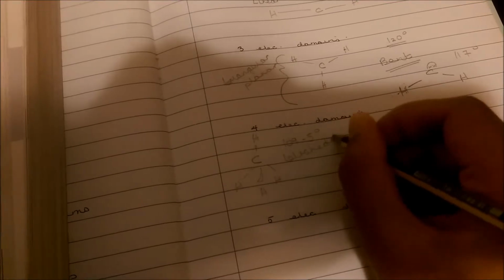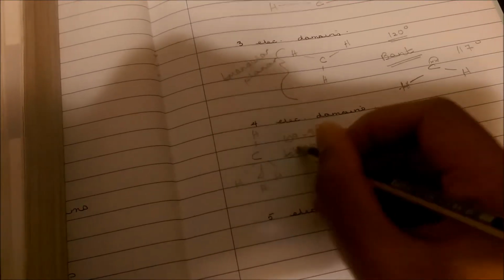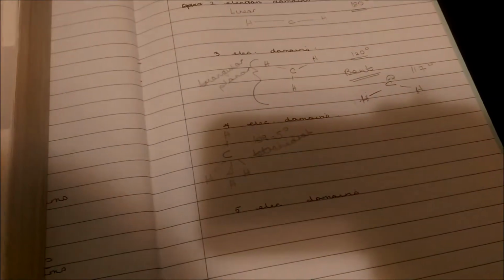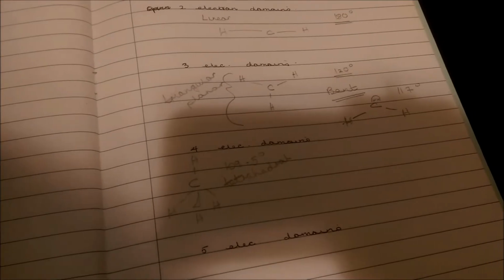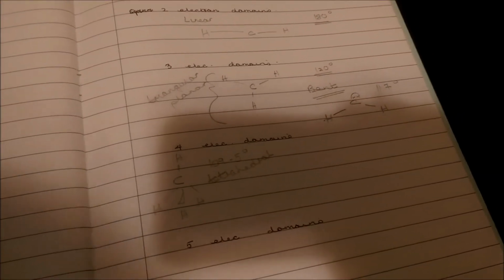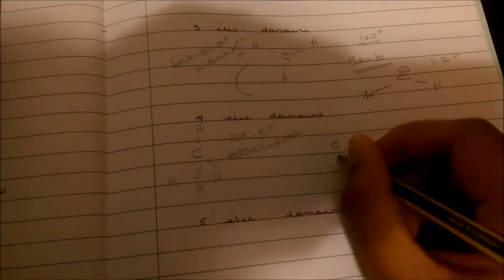Tetrahedral. However, if a lone pair exists, it becomes a trigonal pyramidal. That is, it looks somewhat like this.